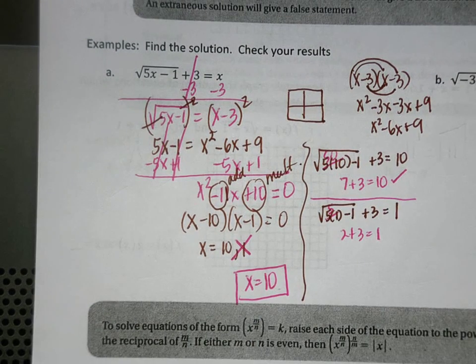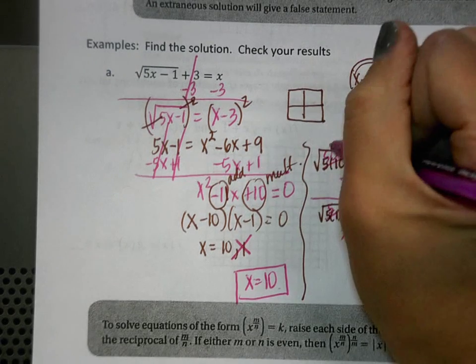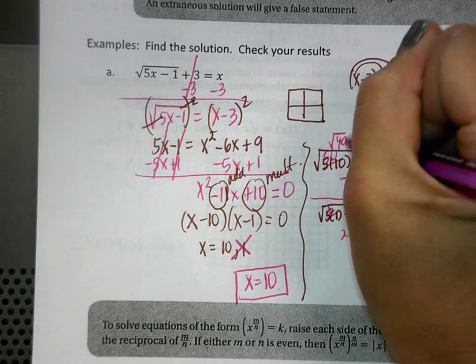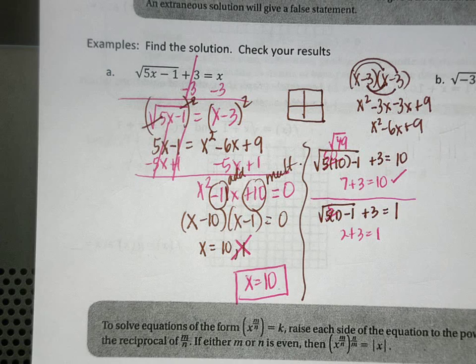On the first part, how did you get 7 plus 3? How did I get 7? 5 times 10 is 50. 50 minus 1 is 49, so this ends up being the square root of 49, which is 7. Okay, any other questions on this one?